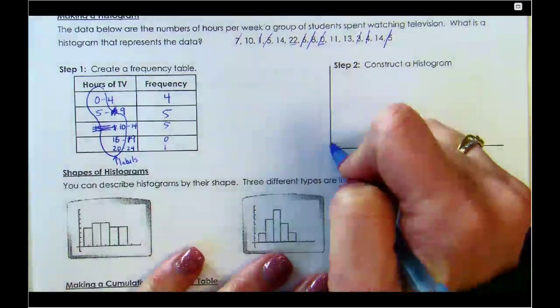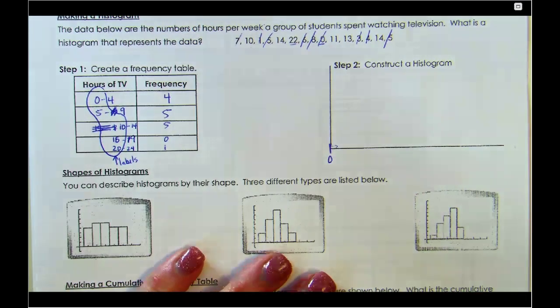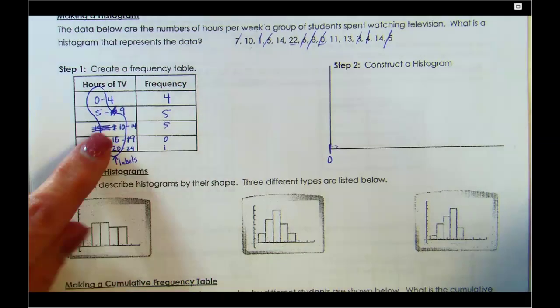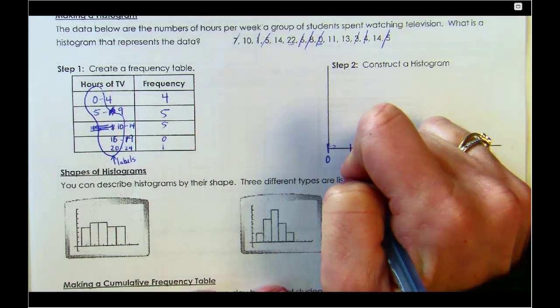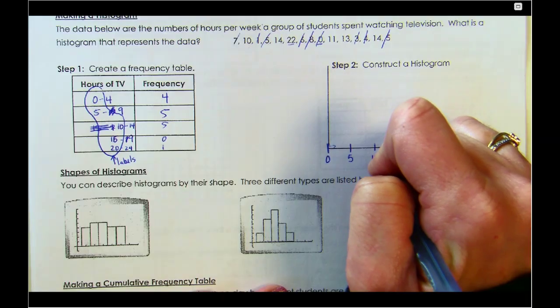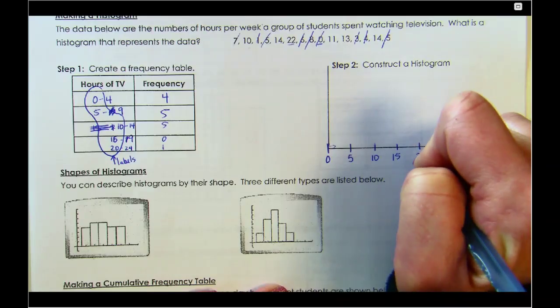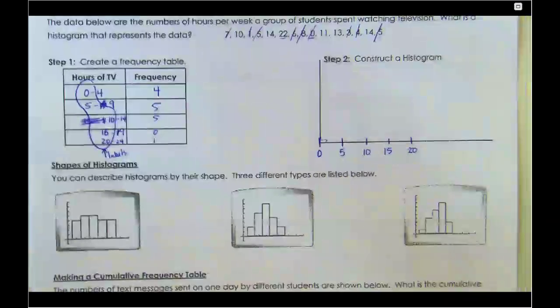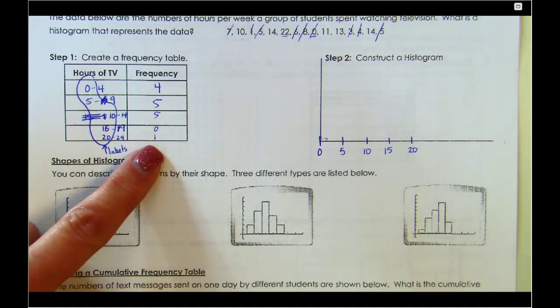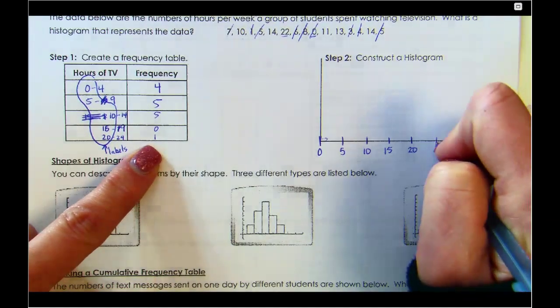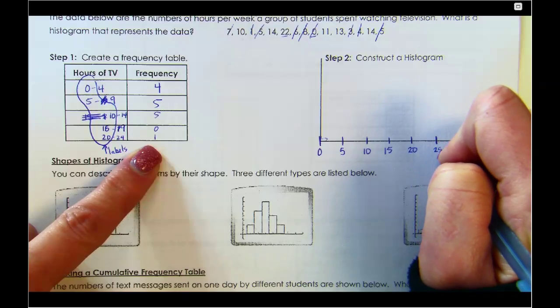So that means I'm going to be going from 0, and I got to start at 0, and then I'm going to go by 5, 10, 15, 20. Here's the weirdness. There's going to be a bar at 20. So I actually have to put the next number on because it has to close the bar.